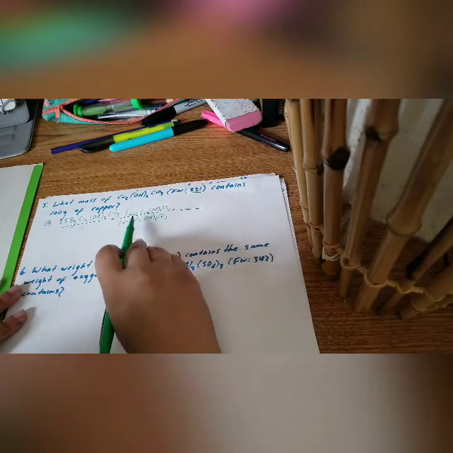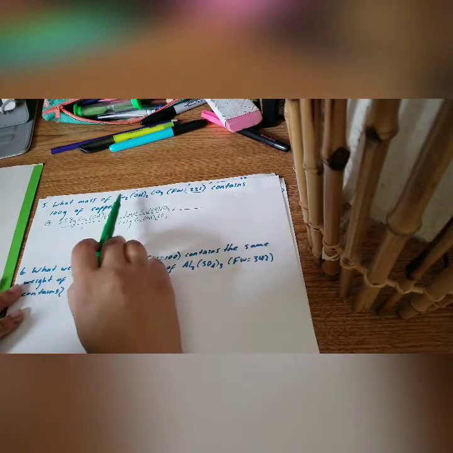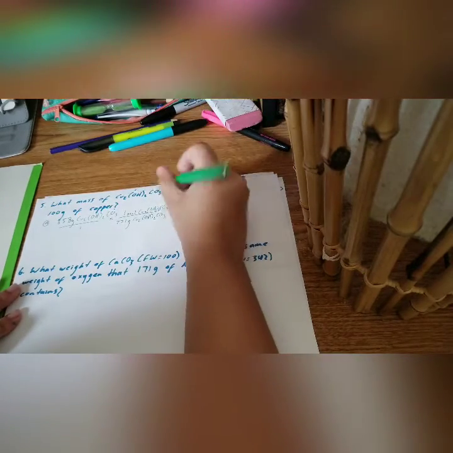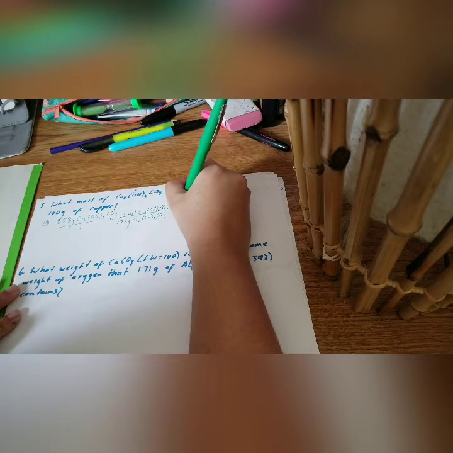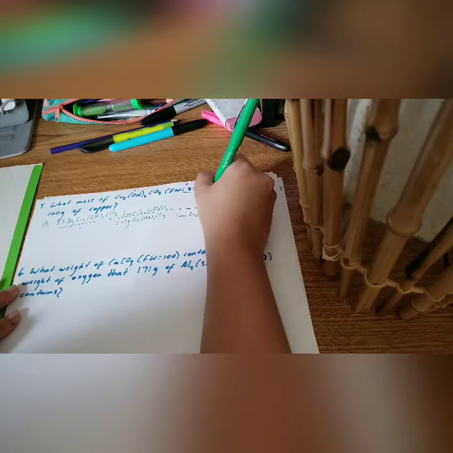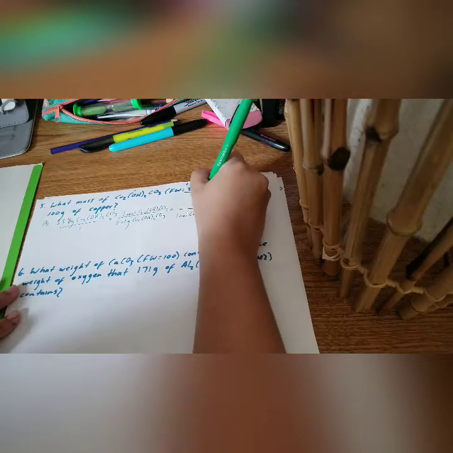And for every 1 mole of copper carbonate, how many moles of copper do we have? 2, because we have 2 coppers. So for every 1 mole of copper carbonate, we have 2 moles of copper.